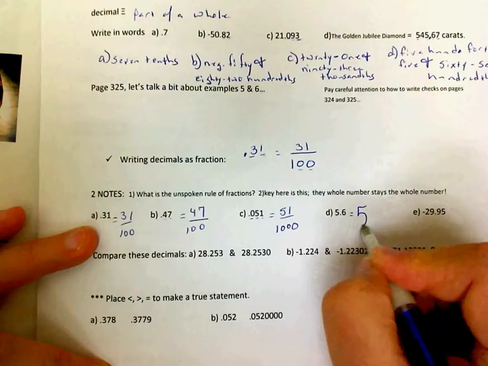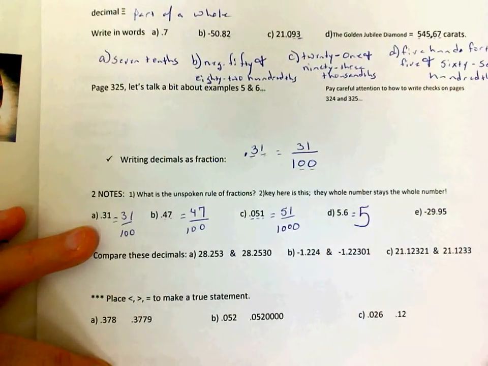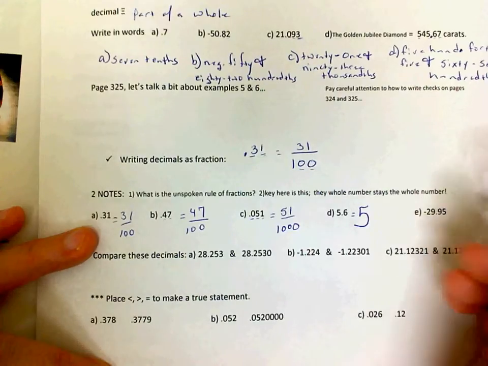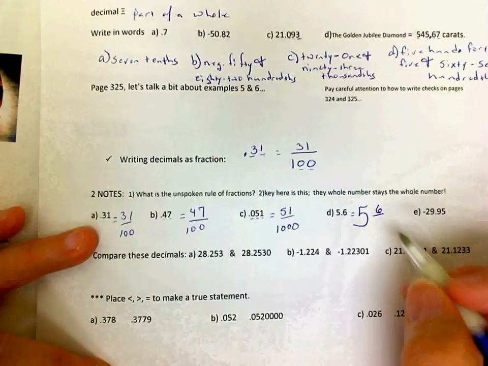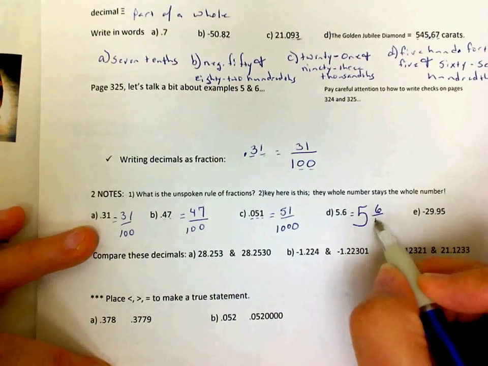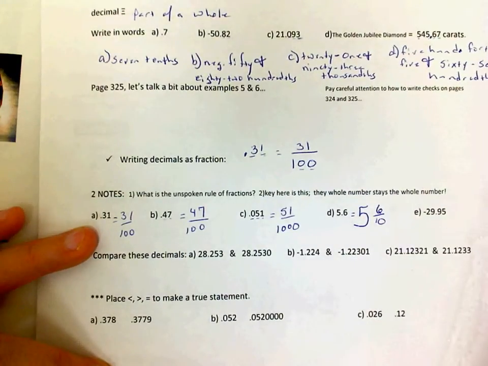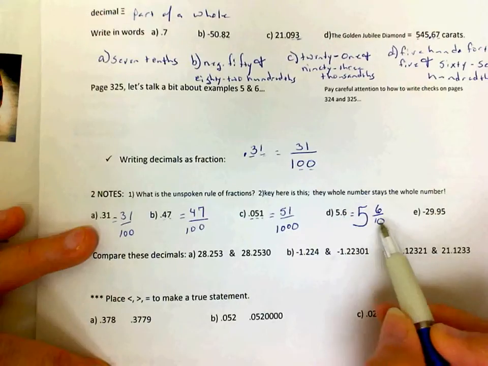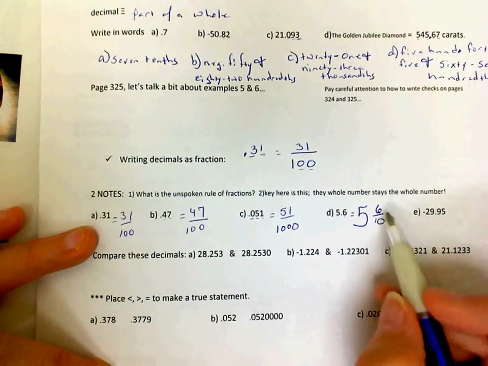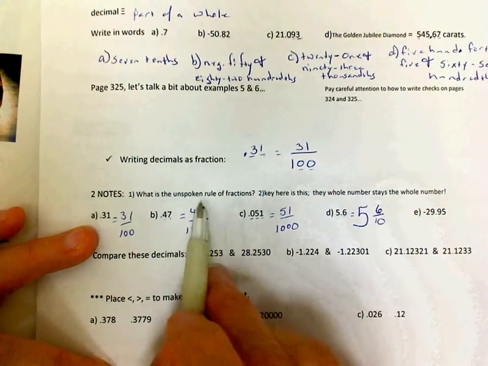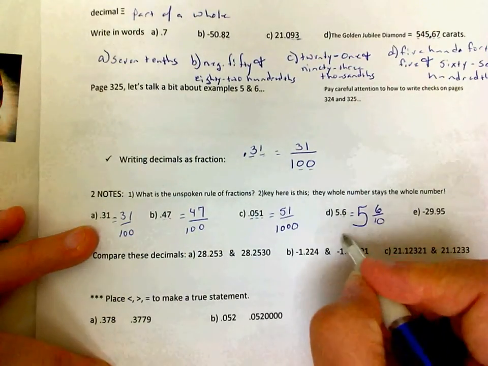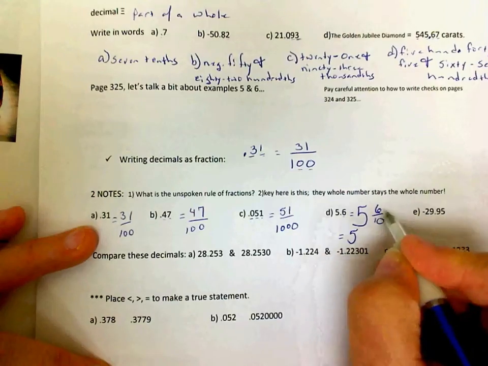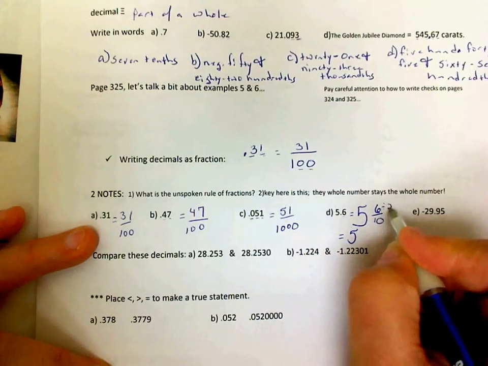Now, the whole number stays the whole number. So I have to leave that 5 as a big number. Then the 6 I put as a fraction, and the 6 goes over 10. Now, because 1 decimal place, 1 zero. 6 over 10, unspoken rule of fractions, reduce if you can. And I know that I can divide top and bottom both by 2.